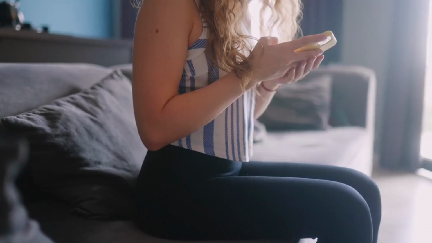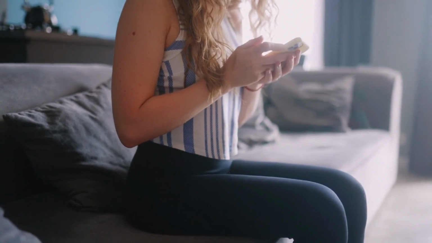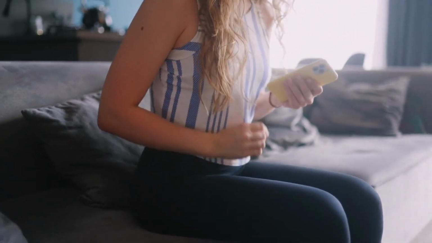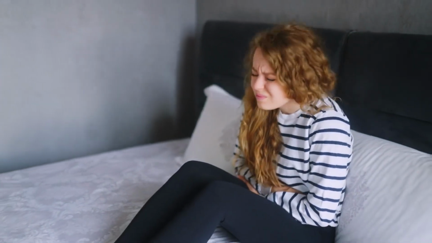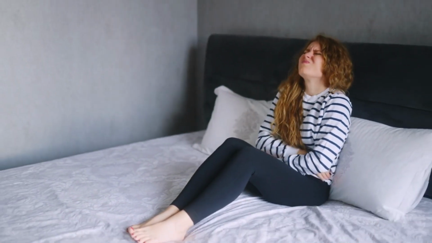3. Laboratory tests. Blood and urine tests may be done to help confirm the diagnosis and to rule out other conditions. Complete blood count, CBC. A high white blood cell count is often seen in appendicitis due to the body's response to inflammation and infection. Urinalysis. This is done to rule out urinary tract infections or kidney stones, which can cause similar symptoms.